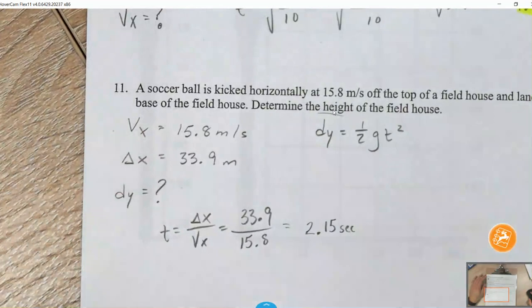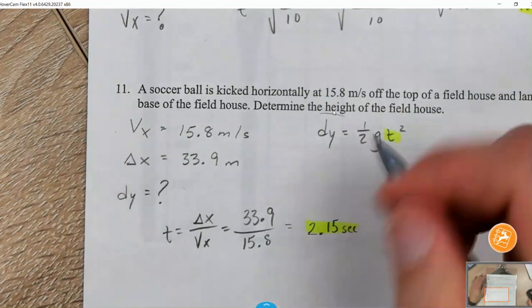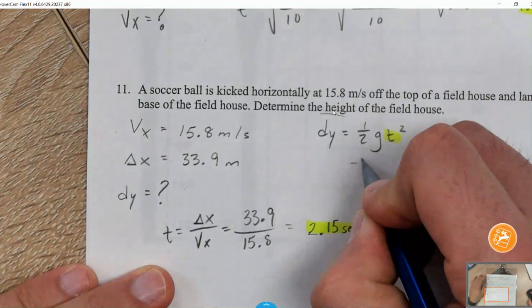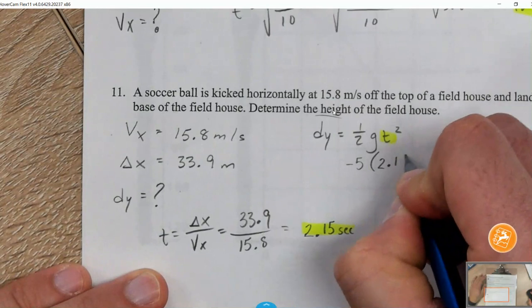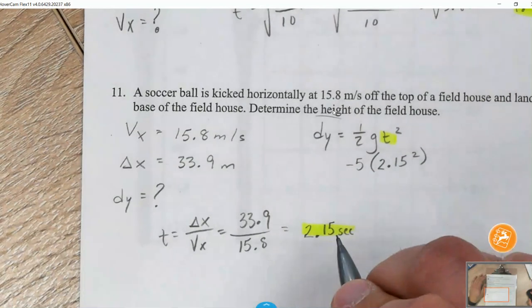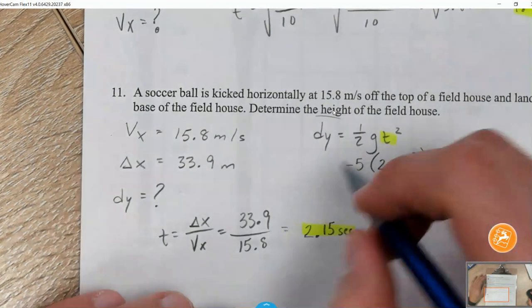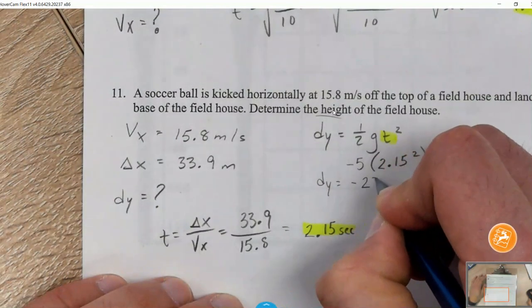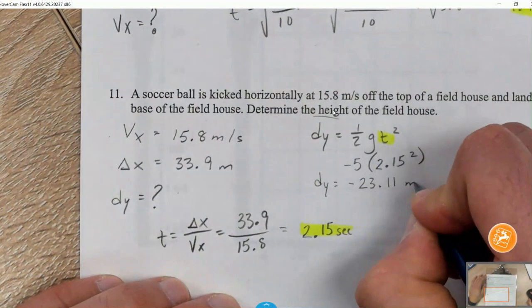And now that you have that, we'll plop it in. What's 1/2 of g? g is -10, so what's 1/2 of -10? -5 times t squared. And if t is 2.15, you're going to square that. 2.15 squared times -5. Now that gives me negative 23.11 meters.